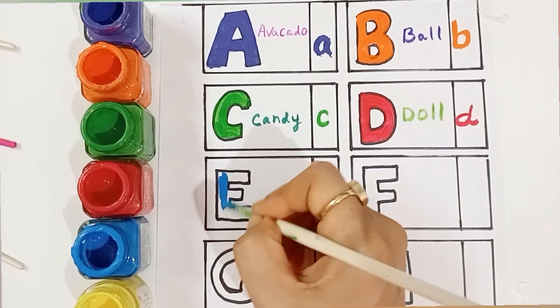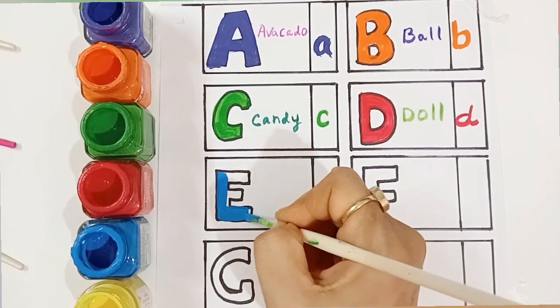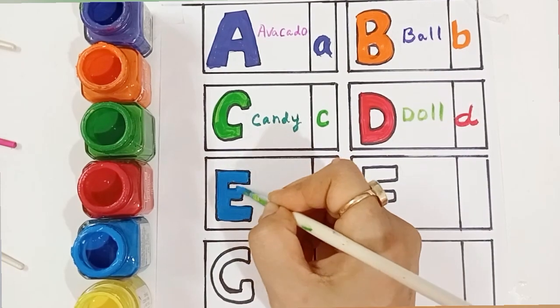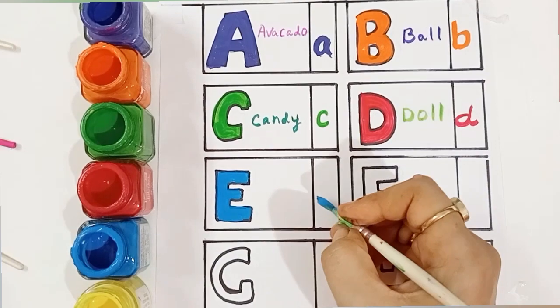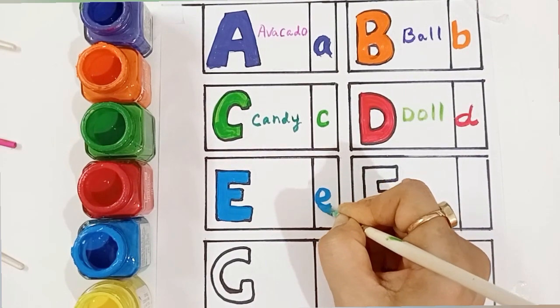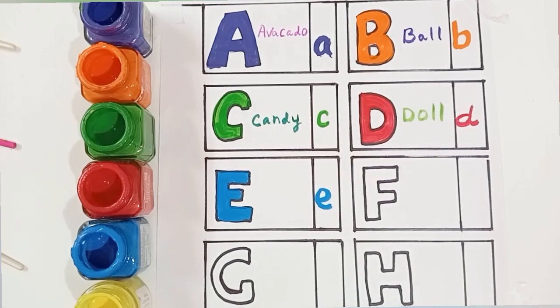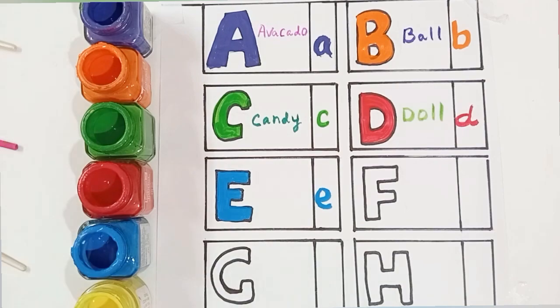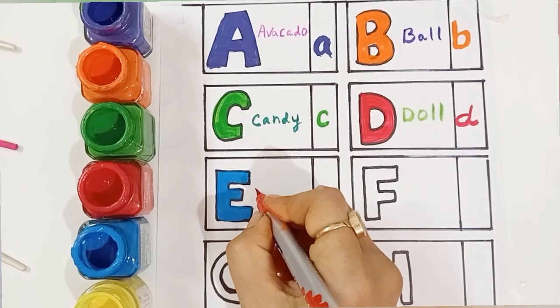E. E for elephant. Capital letter E. Small letter E. E for elephant. Red color.